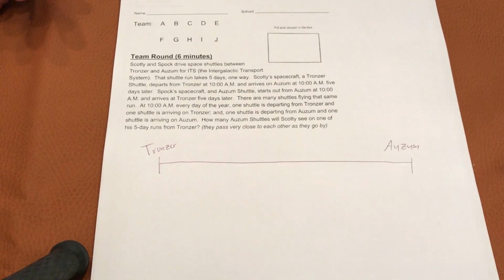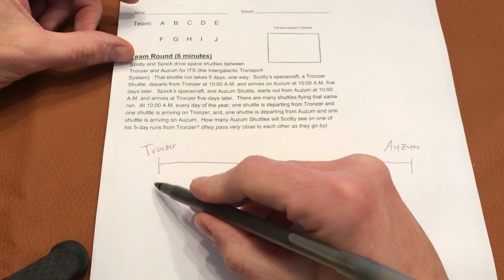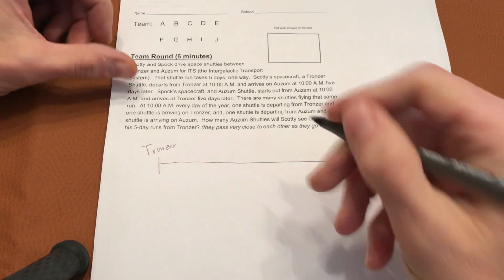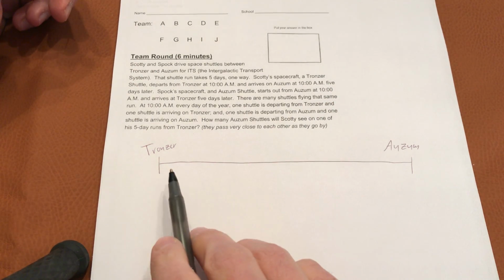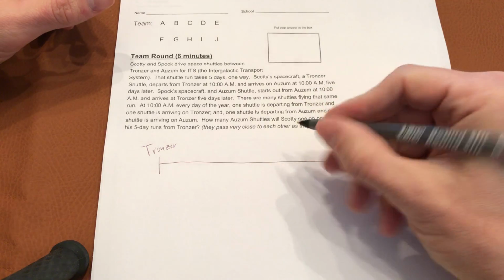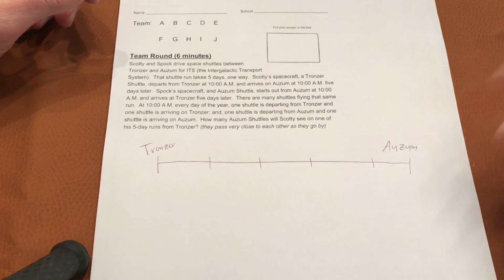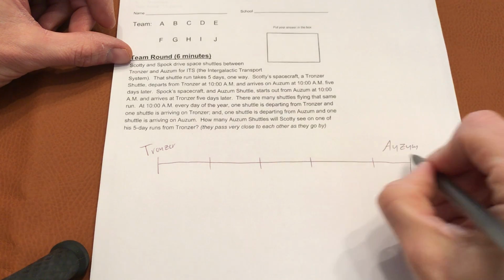You have a spaceship leaving every day, once a day. And it's asking, when you leave Tronzer, how many spaceships from Ozum are you going to see? So what I do is, it takes you 5 days to get there, so I'm going to mark out my days. This is how I do fifths: day 1, 2, 3, 4, 5.